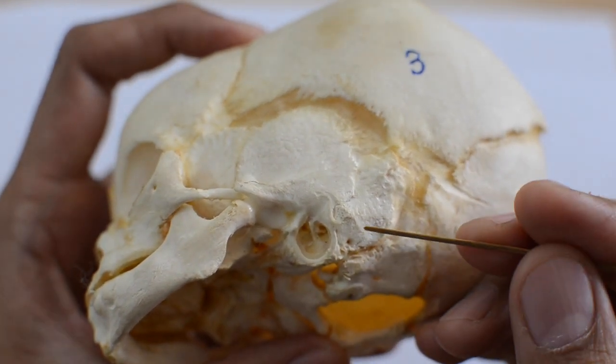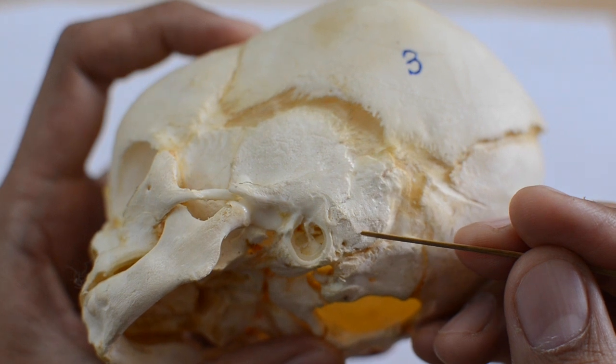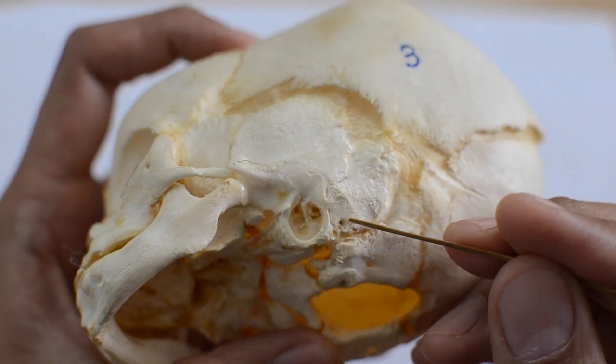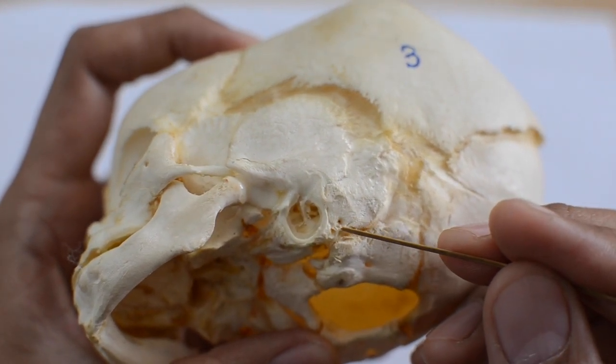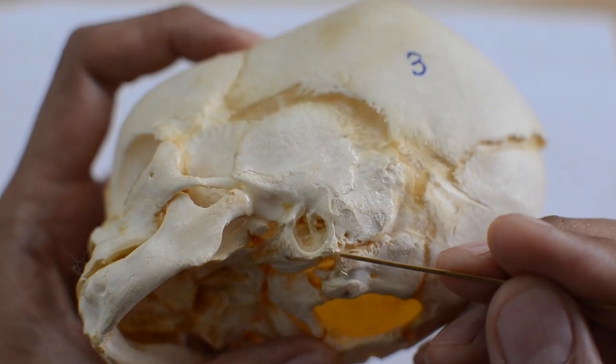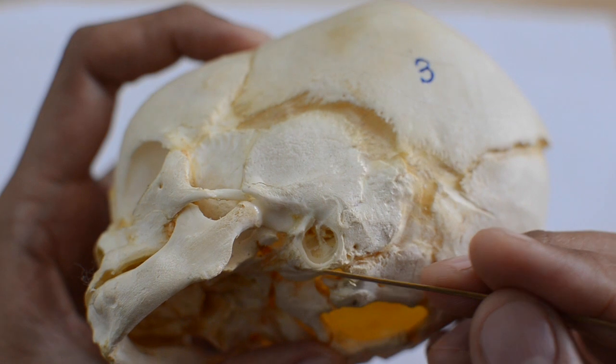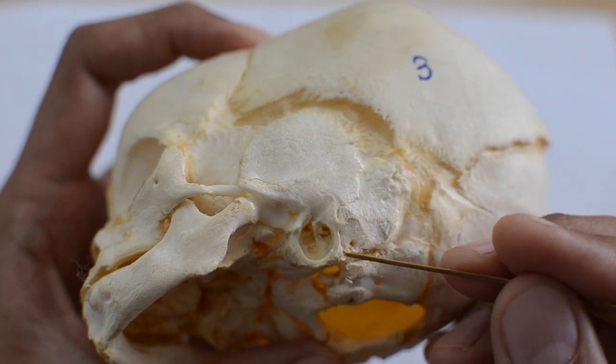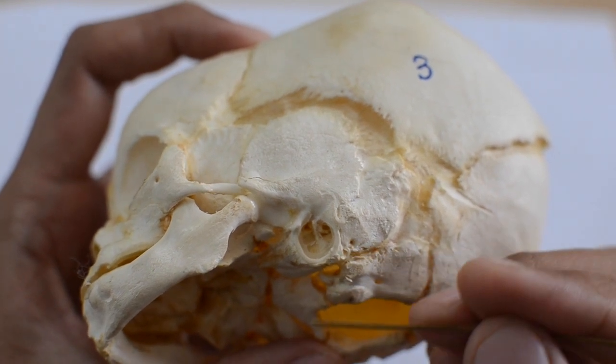Now, as the mastoid process is not developed, the stylomastoid foramen, over here you can see, is found on the surface, and the facial nerve will emerge out of it. So just behind this external acoustic meatus, the facial nerve will be exposed.